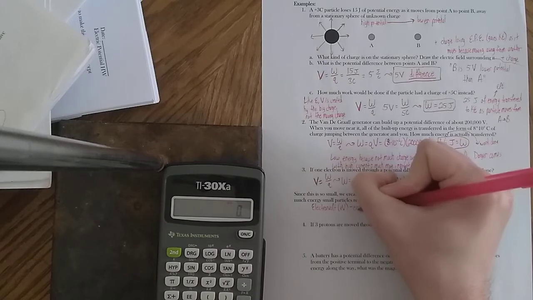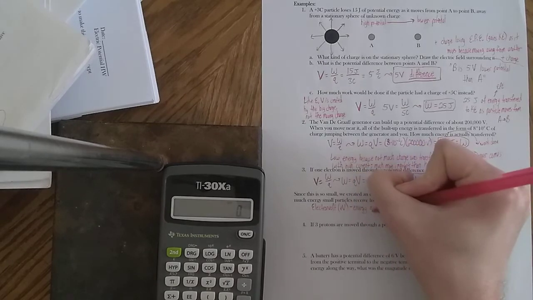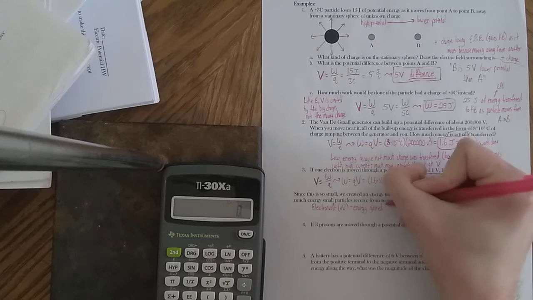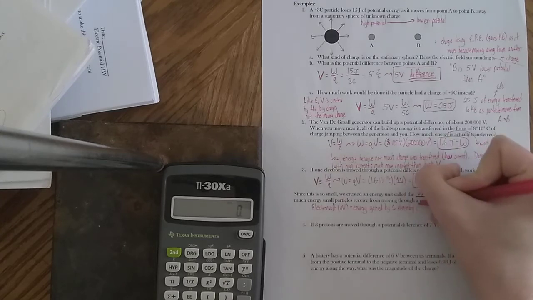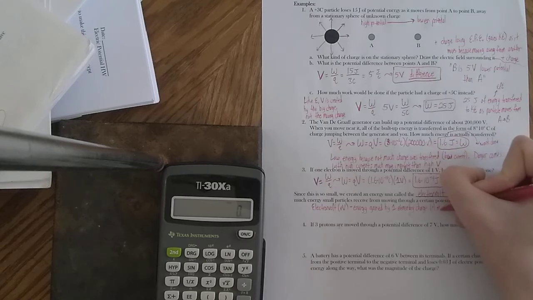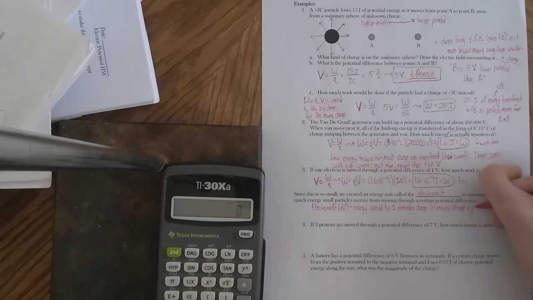This is the energy gained by 1 elementary charge, which could be an electron, could also be a proton, moving through a potential difference of 1 volt.